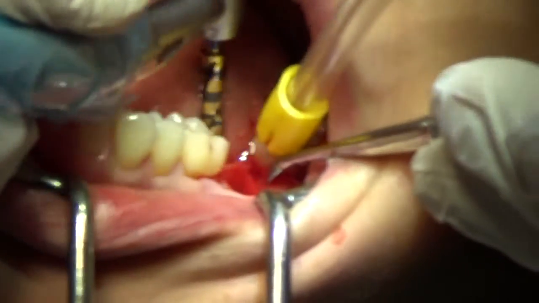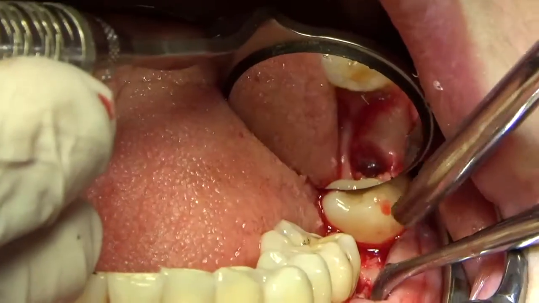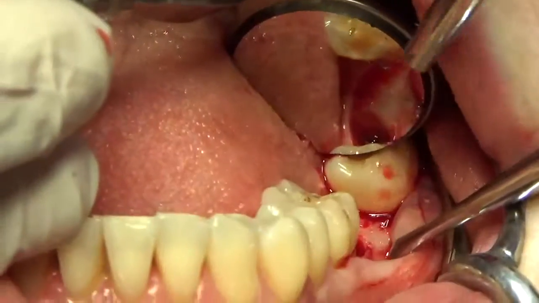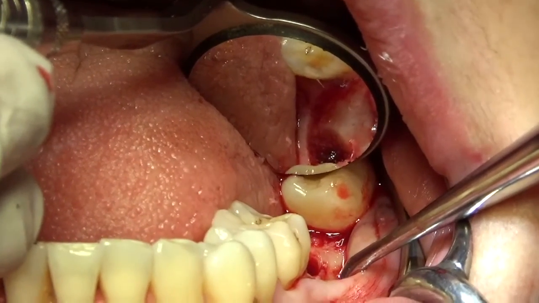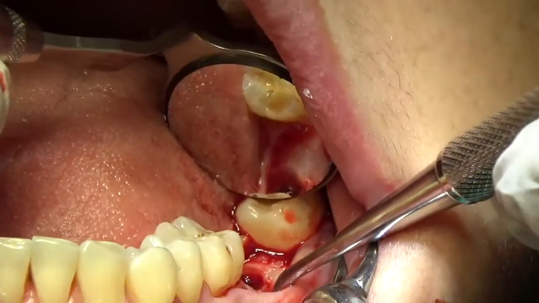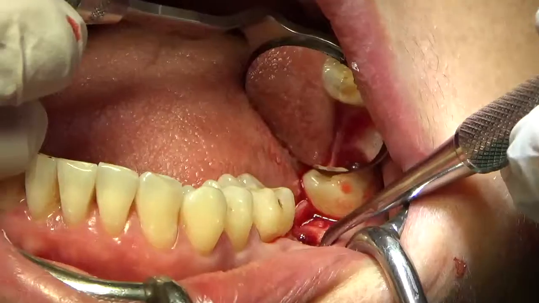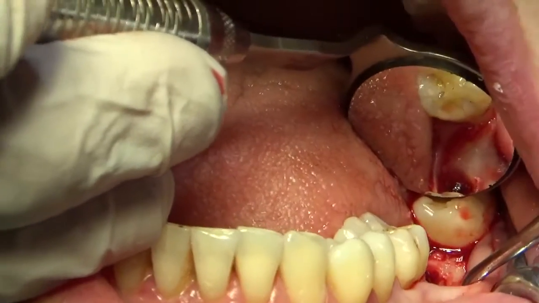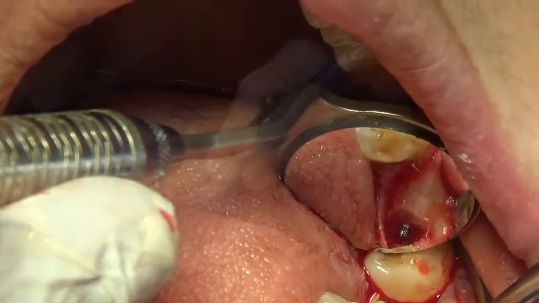Falls right in. Perfect. Great. When we're looking, if you guys can see right there, there is definitely going to be a defect on the buccal. Not huge, but there's definitely going to be a defect on the buccal because as we place that implant to depth on the palatal, it should be to depth on the buccal, or the mesial and distal as well. We're going to have a slight dehiscence. So never fear, we know what to do with that.